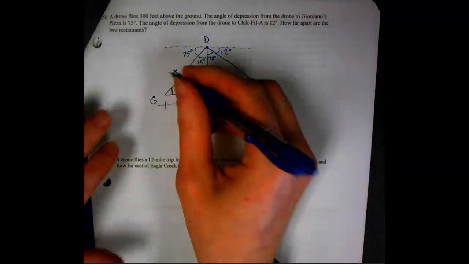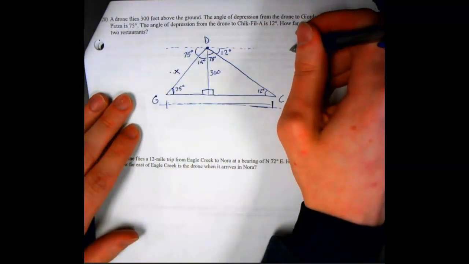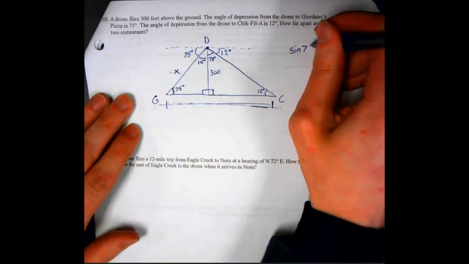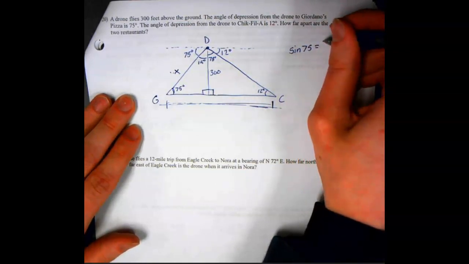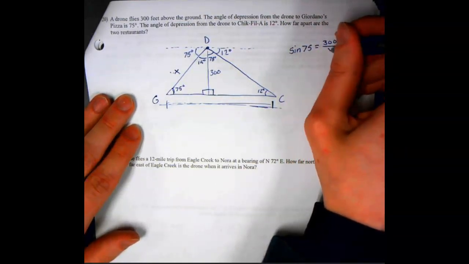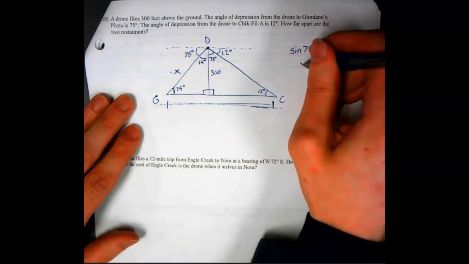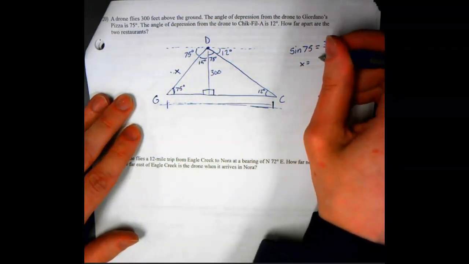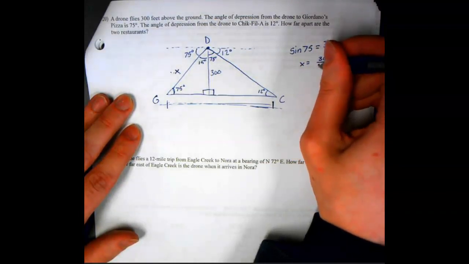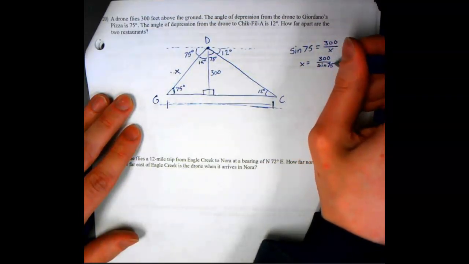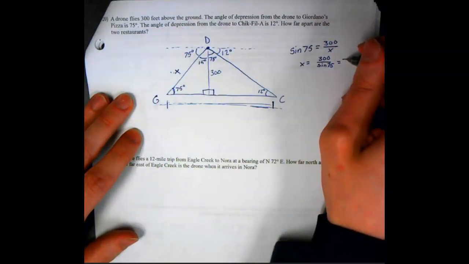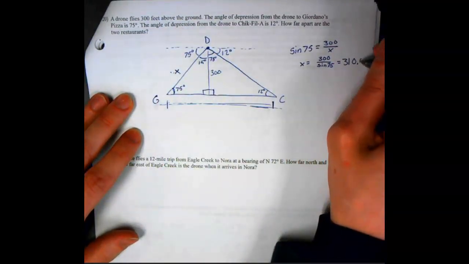So when we're solving for this side, we're going to say that sine of our 75 degrees is going to equal 300 over our x. So when we solve for x, we're going to say that that is 300 over sine 75. And we get that x equals 310.6.